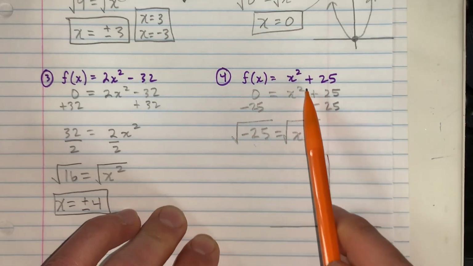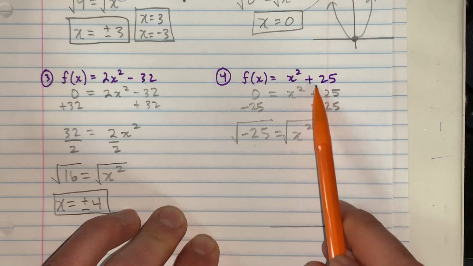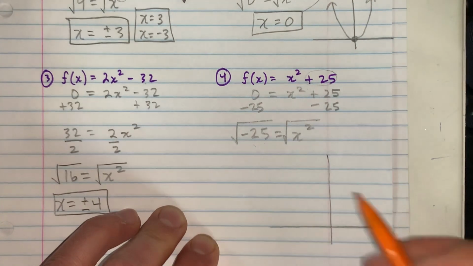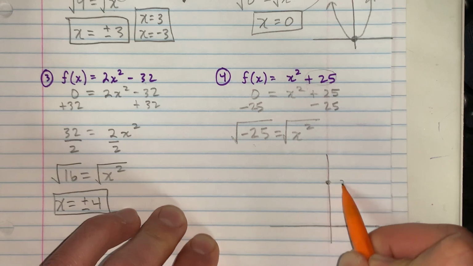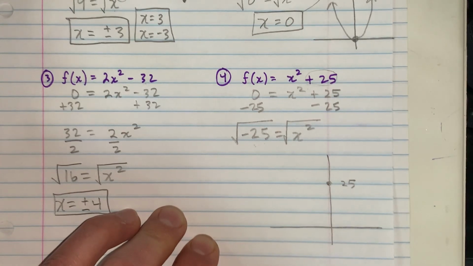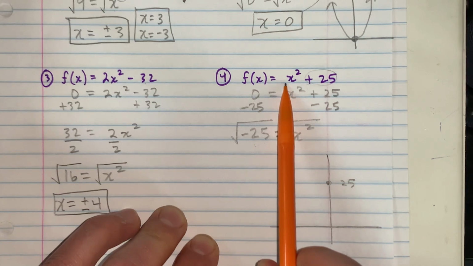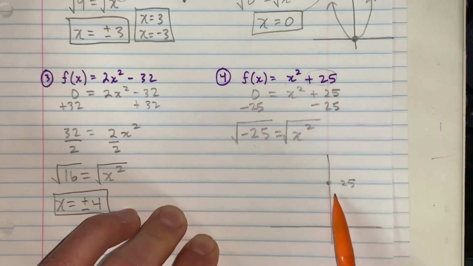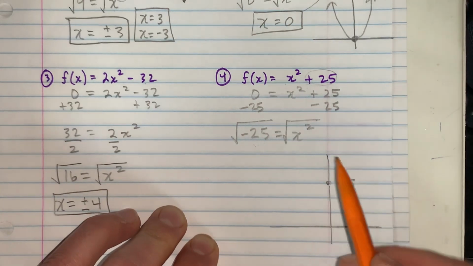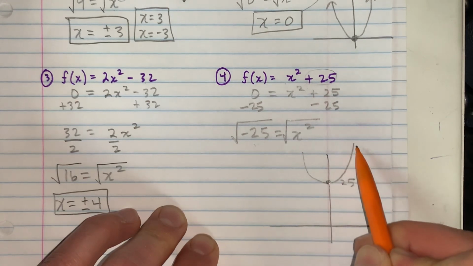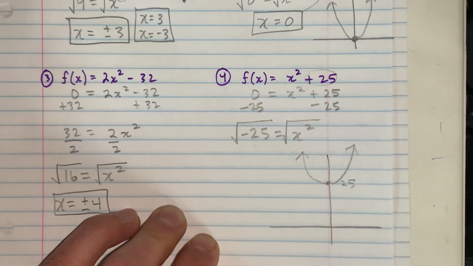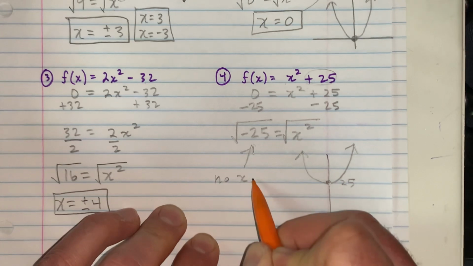And if we really look at this a little closer, what does this tell us? At plus 25, we're going to have a y-intercept way up here at positive 25. And what's our a value? Positive or negative? Positive. What does that mean? When the a value is positive, remember it's upward facing. So if I have a y-intercept at positive 25, and I know my u-shape is facing upwards, is there any way it's ever going to touch the x-axis? No. So whenever you run into a situation like this, that should tell you that there's no x-intercept.